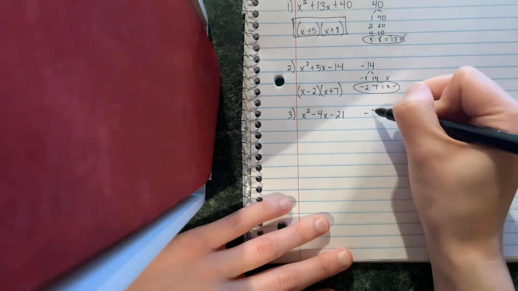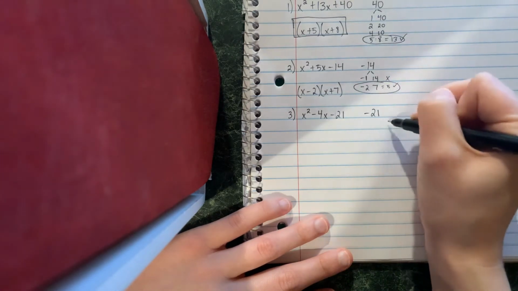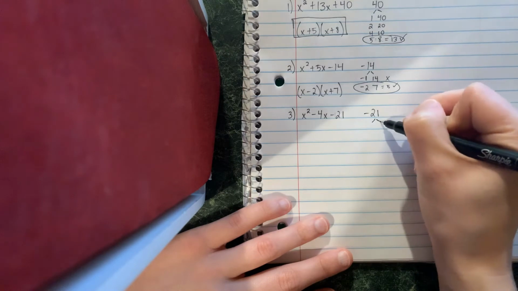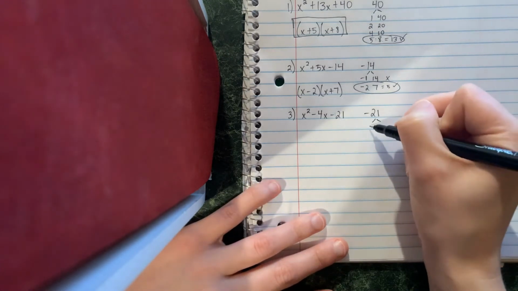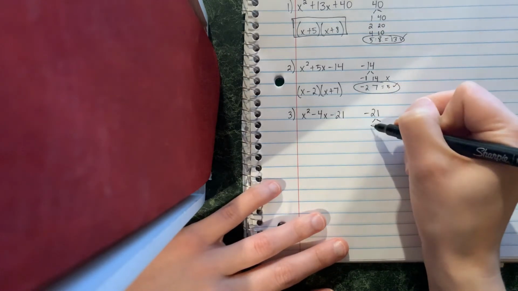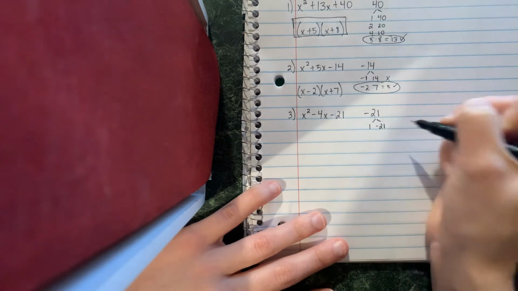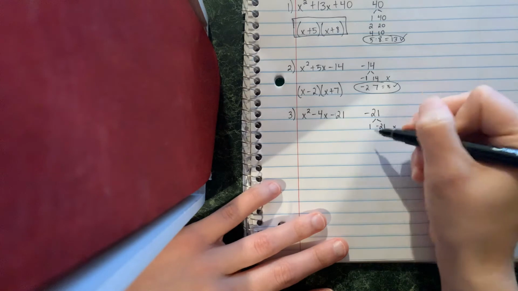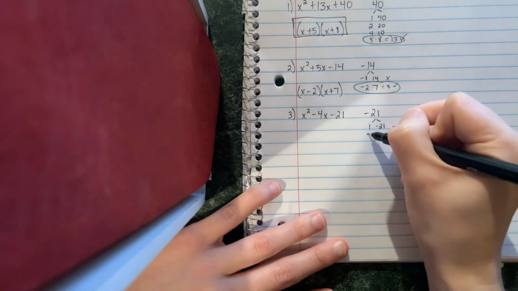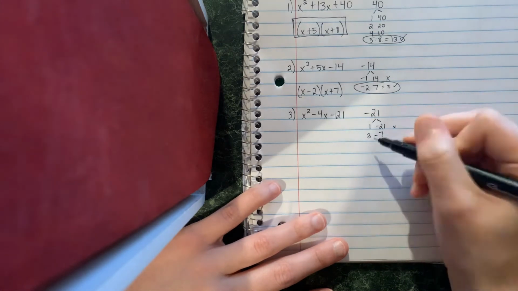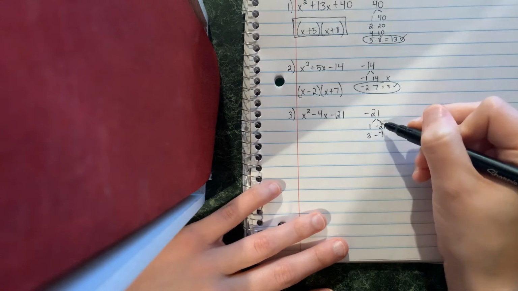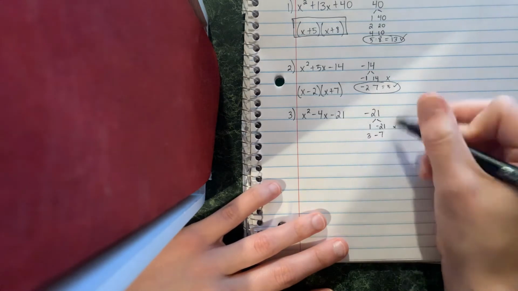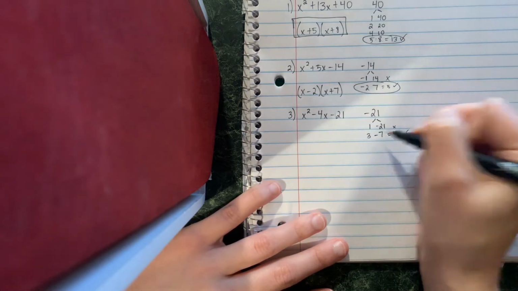So we're going to find factors of negative 21, so that's a positive and a negative number. In this case, we make the smaller number positive, so we'd have 1 times negative 21. That doesn't work, because it's going to be negative 20. We'd have 3 times negative 7. 3 times negative 7 is negative 21, and 3 plus negative 7 is also negative 4, so that's the one we'd want.